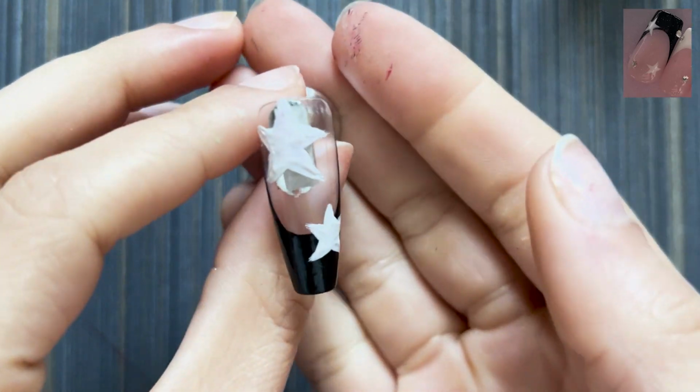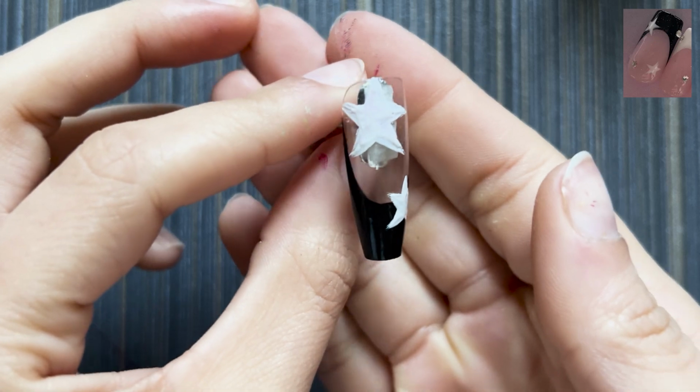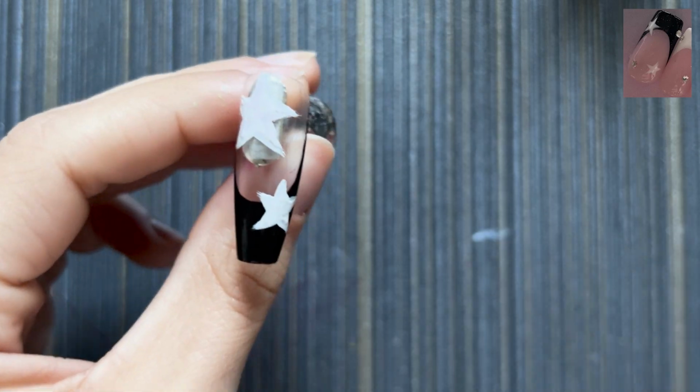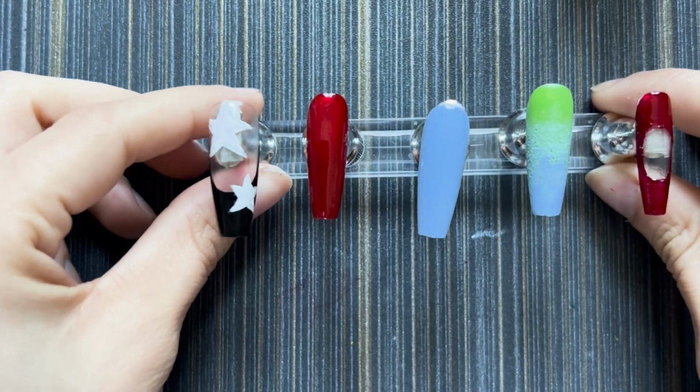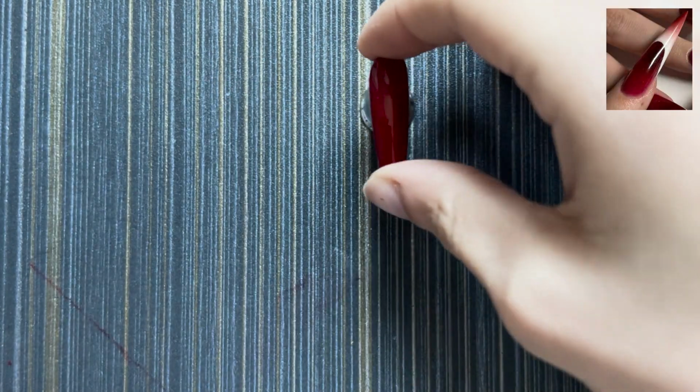Okay, so I fixed the stars as much as I could, and they look a bit weird now that they're still wet and lumpy, so I hope after I add top coat it's gonna look better. So let's just move on to the next nail.